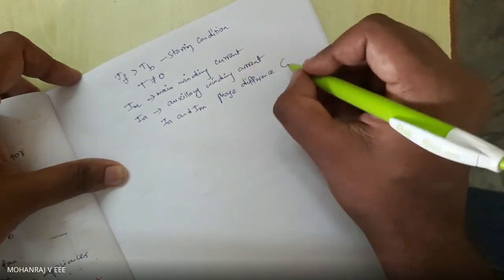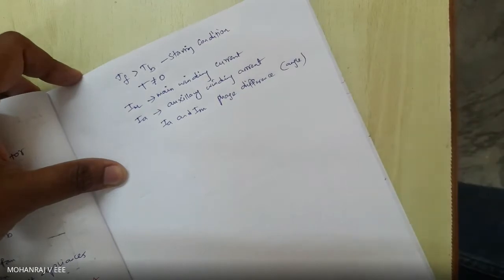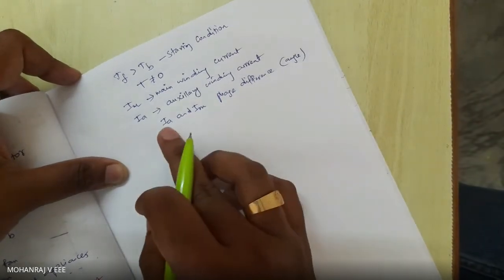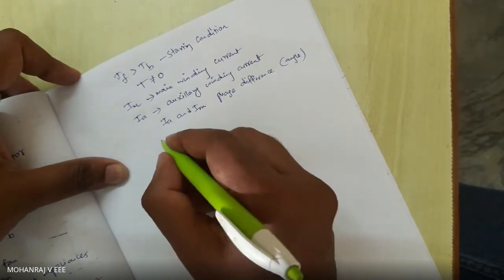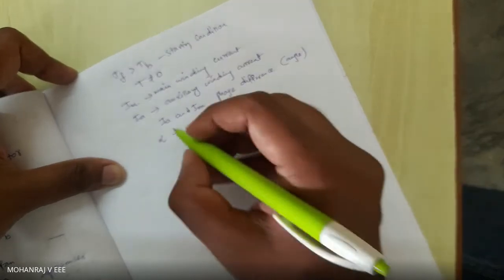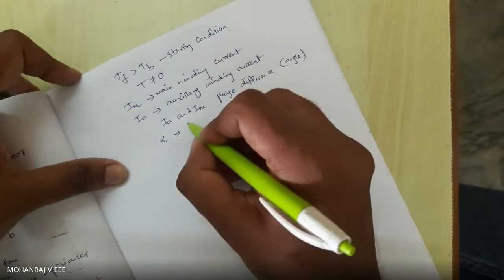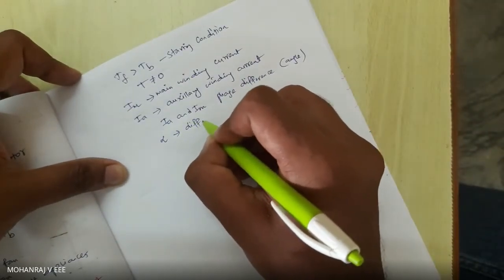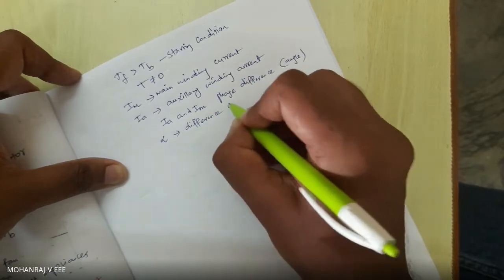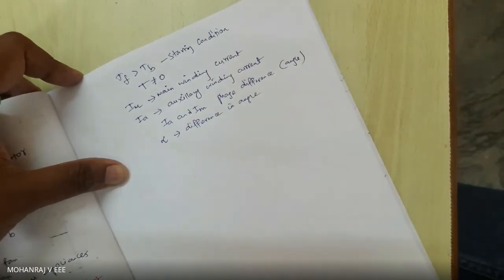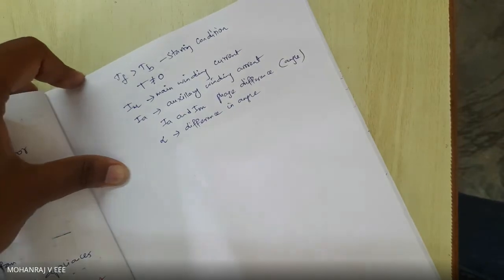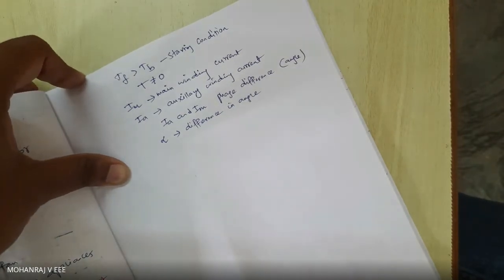This angle difference between IA and IM is called alpha.